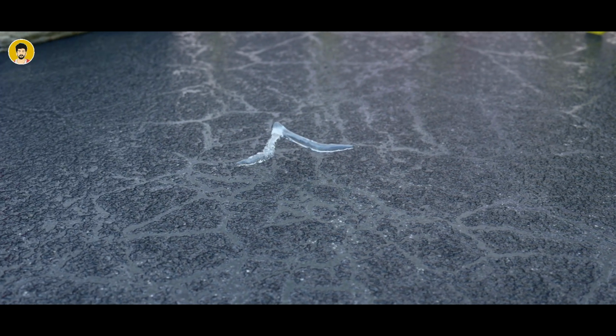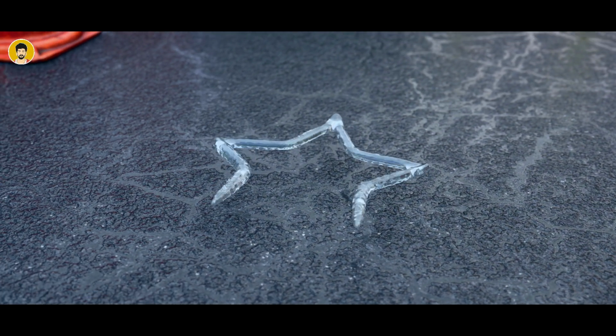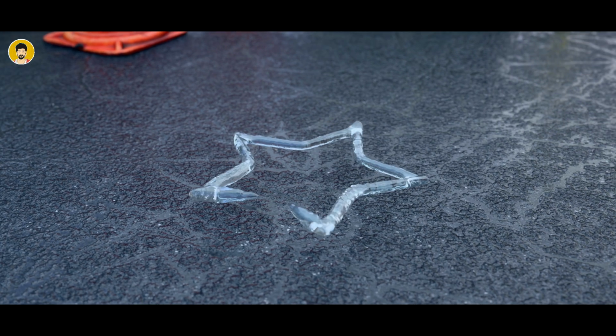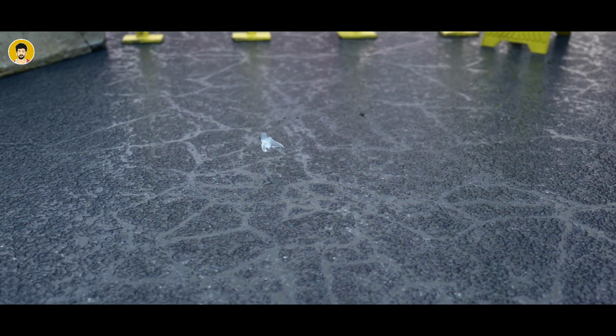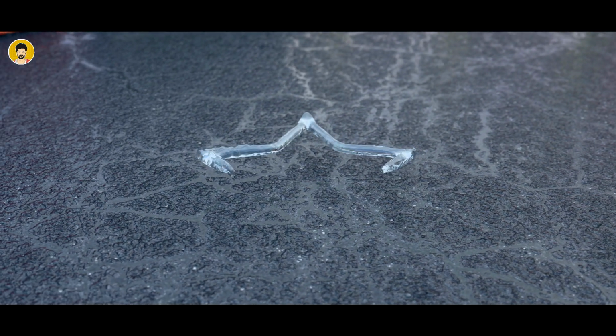In today's video, we are creating this beautiful water flow simulation that follows a star shape path, all using fluid simulation in Blender. You will learn how to make a liquid follow any path using fluid physics and force field to get this magical result.